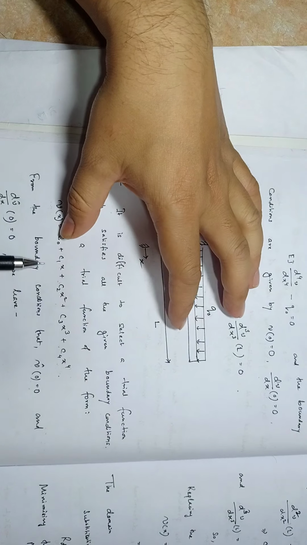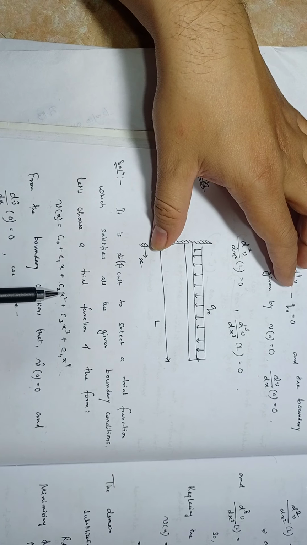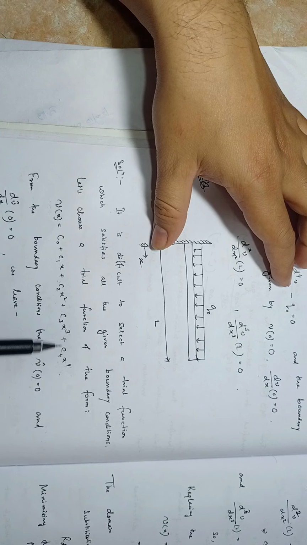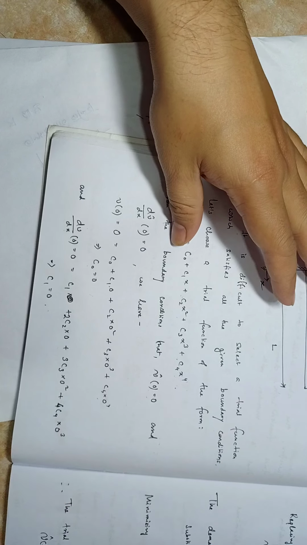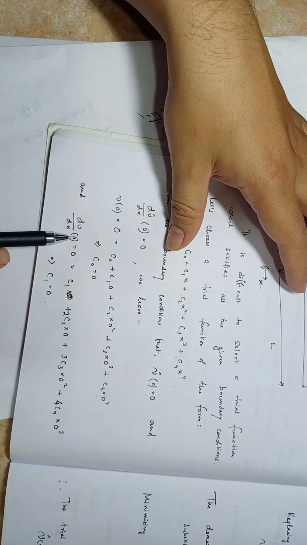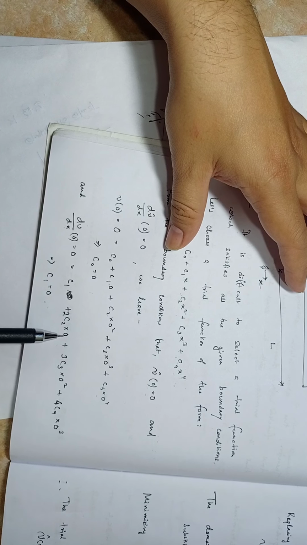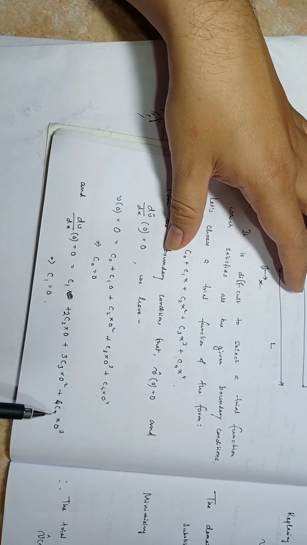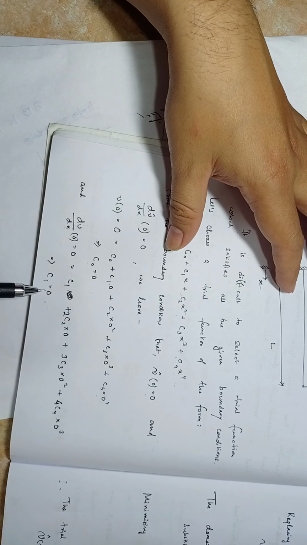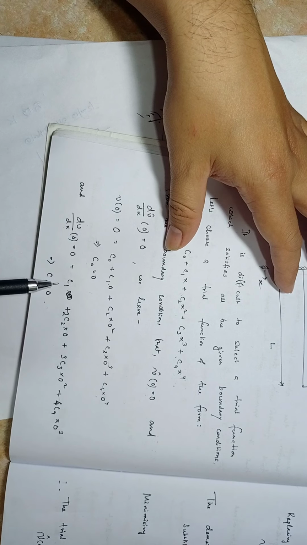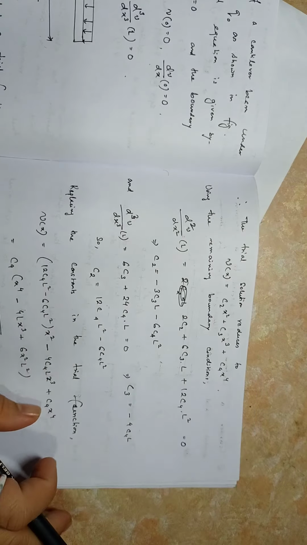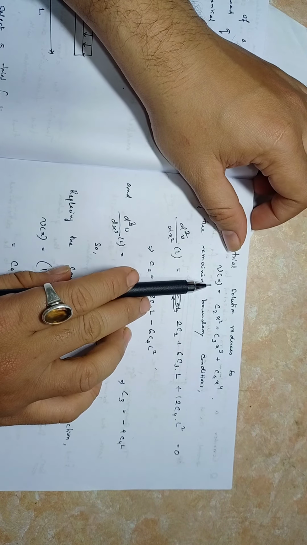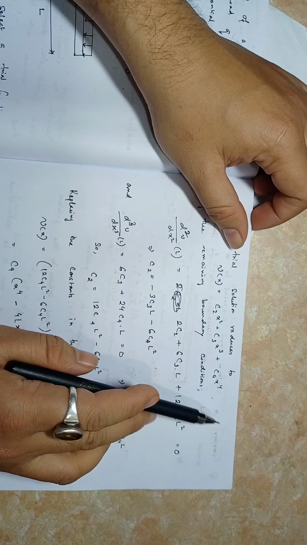Okay, so we get c0 is equal to 0, and if you find dv by dx, this will be c1 plus 2c2 x plus 3c3 x square plus 4c4 x cube, right? So we directly put the values here. dv by dx at 0 is equal to 0, so this is c1 plus 2c2 into 0 plus 3c3 into 0 square plus 4c4 into 0 cube. So here we have c1 is equal to 0. So c0 and c1 we have got as 0, so our trial function becomes v(x) equal to c2 x square plus c3 x cube plus c4 x to the power 4.